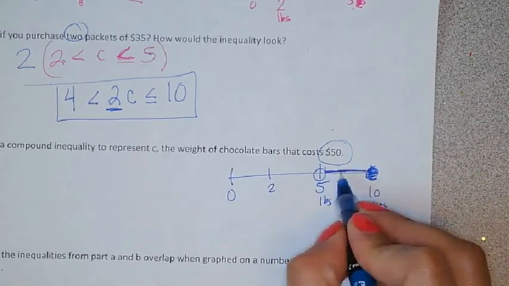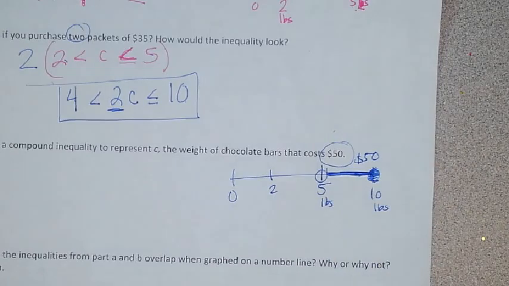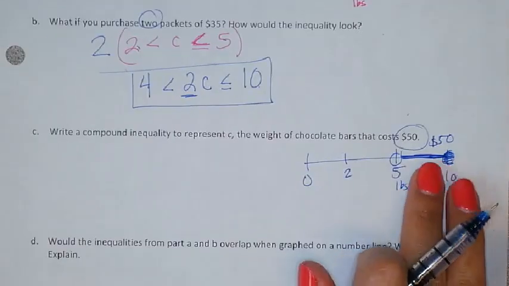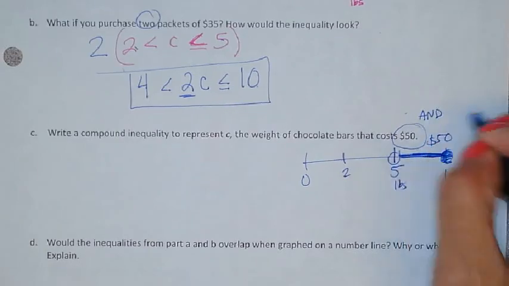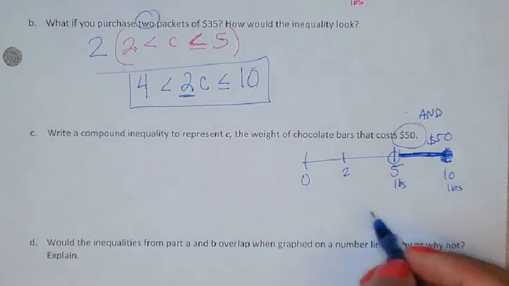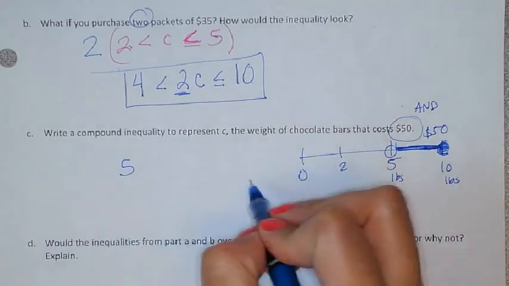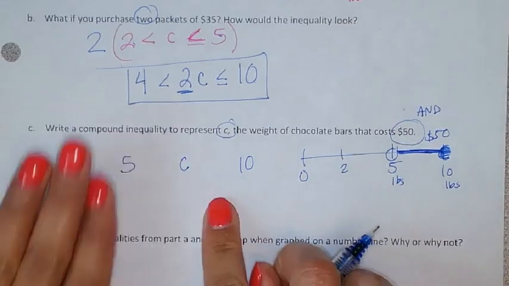And everything in between here was the $50. Okay? So now I have to write the inequality for that. Again, this is an and inequality, and the values are in between those 2 numbers. So in the inequality, I will put it in between those 2 numbers. Again, they want us to use C, so C goes here.